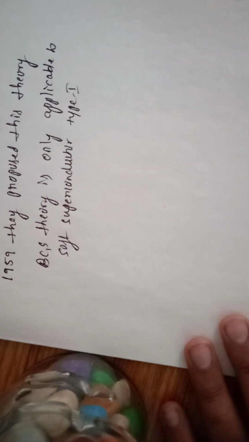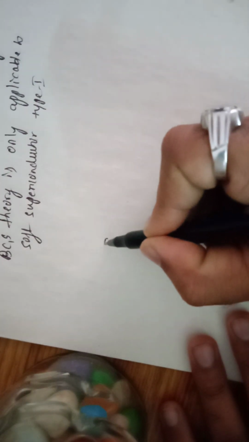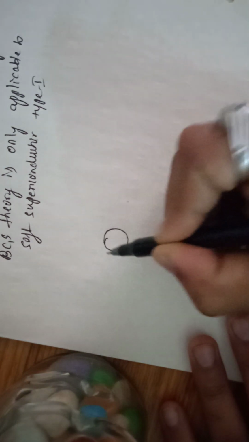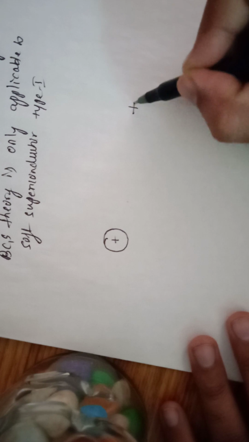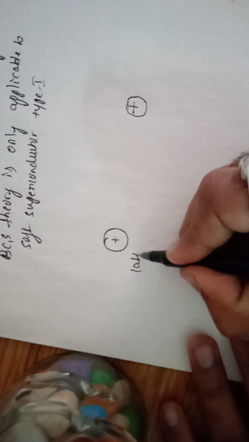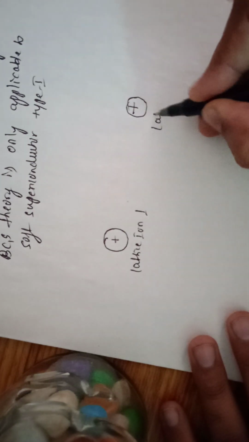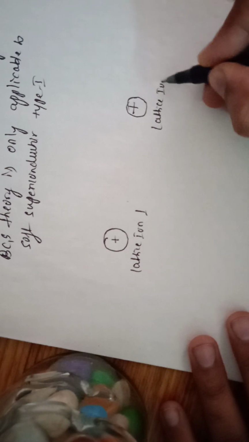But if you bring the material to a very low temperature, how does the mechanism happen? For example, this is a lattice ion, and one more lattice ion. For the sake of representation, I took two lattice ions. This is lattice ion 1. This is lattice ion 2.